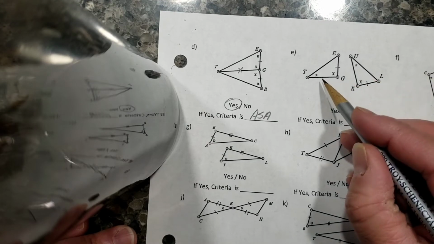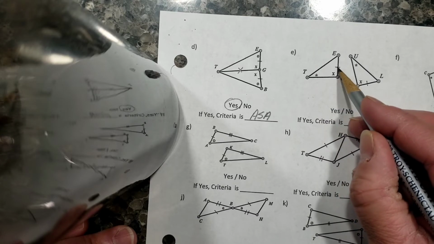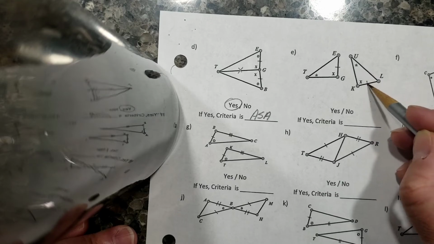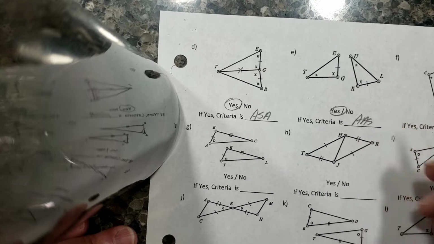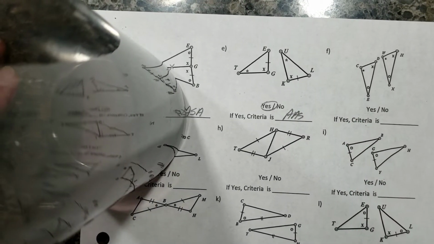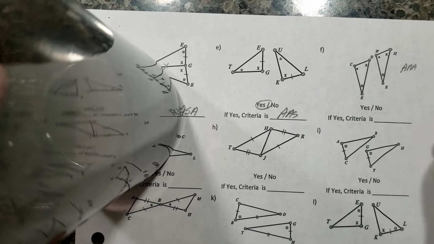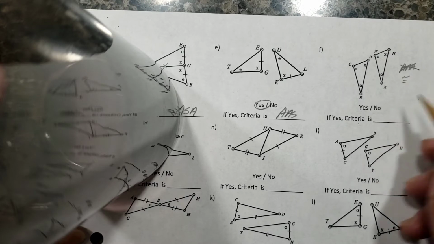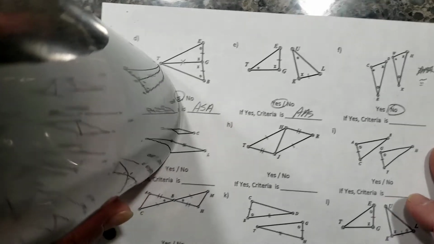Now we look at E. On E, we've got our asterisk, our X, and our side. And if you come down here, asterisk, X, side. Same thing, so that is a yes. Angle, angle, side. Now I'm going to navigate over to here. What we've got is angle, angle, angle, which is not for congruence. That's similarity. So this is a no. We cannot say that those triangles are congruent.